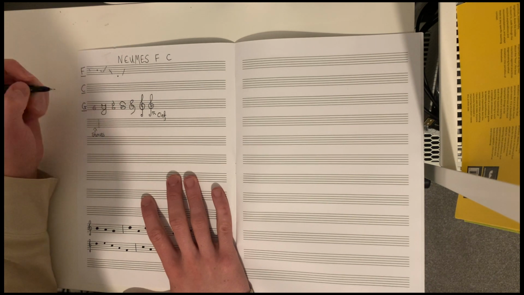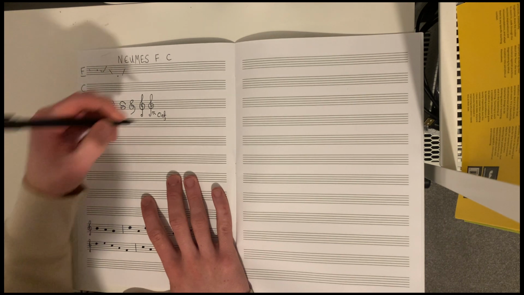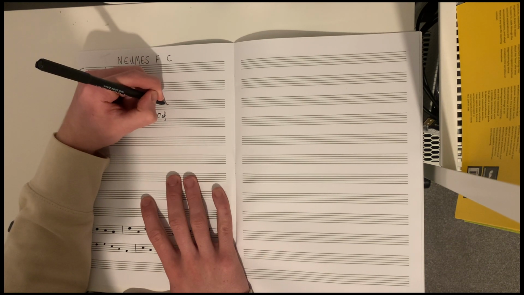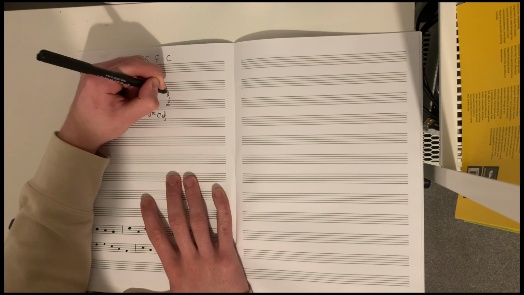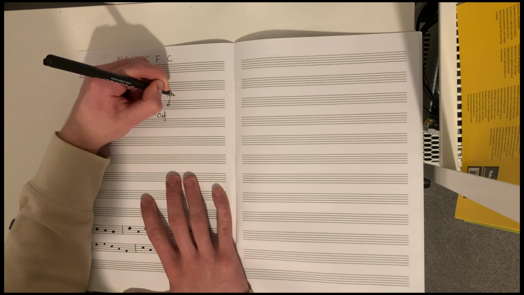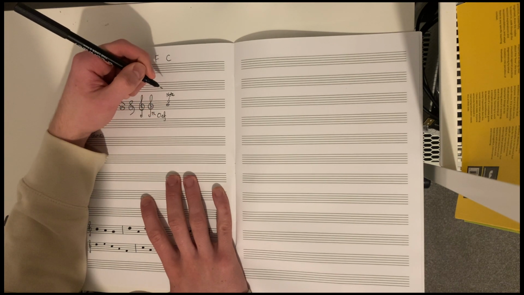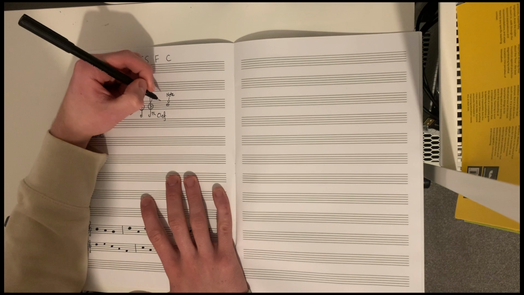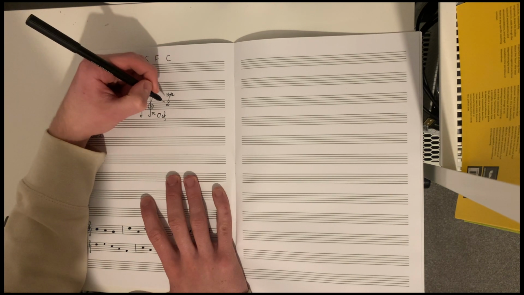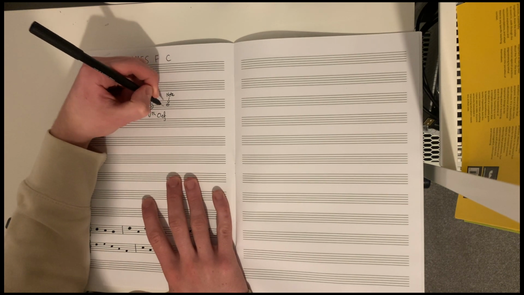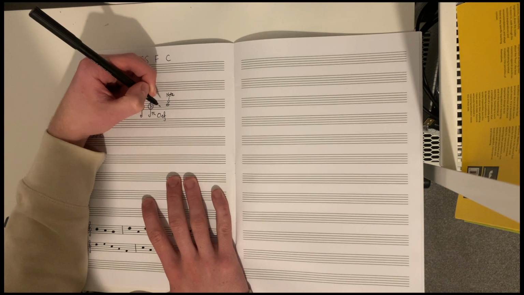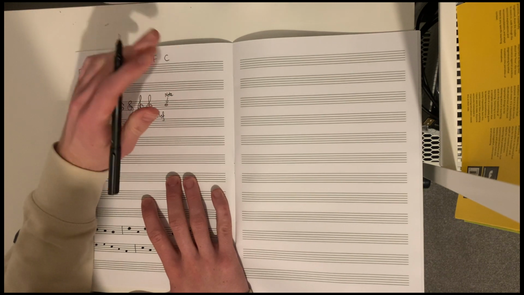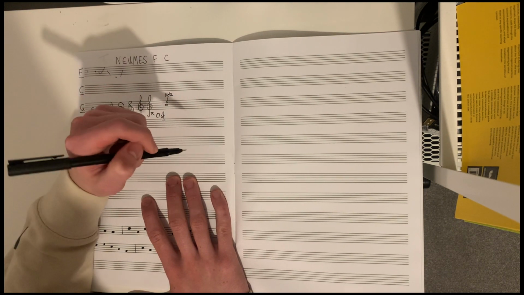Now a note, and that could be something like this. We'll draw a note over here. This is a semibreve. This is a note. And a note is a symbol that represents a pitch or rhythm. Today we're going to be looking at the pitch that these notes represent. And finally, pitch is how high or how low something is.